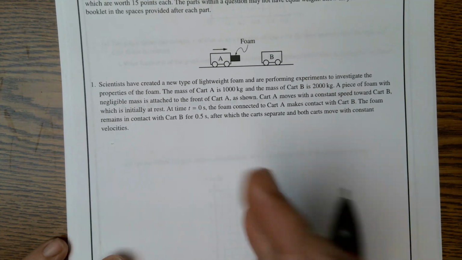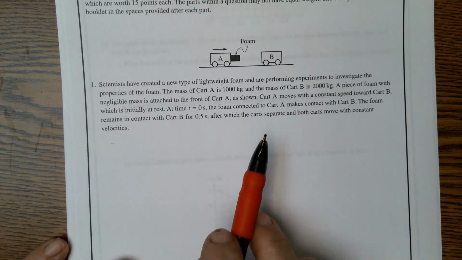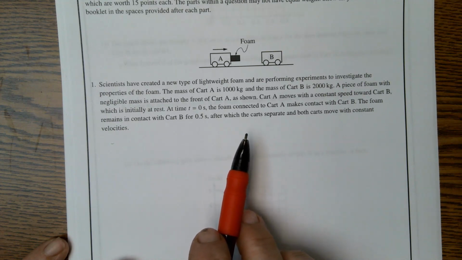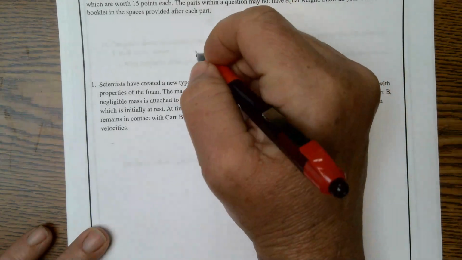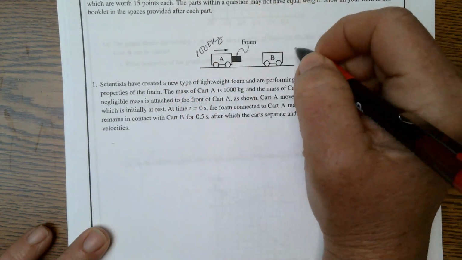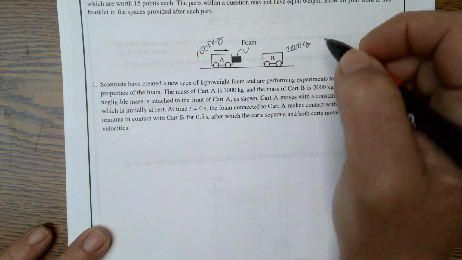So scientists have created a new type of lightweight foam and are performing experiments to investigate the properties of the foam. The mass of cart A is 1,000 kilograms. The mass of cart B is 2,000. So I'm going to write that down. That's 1,000. This is 2,000.